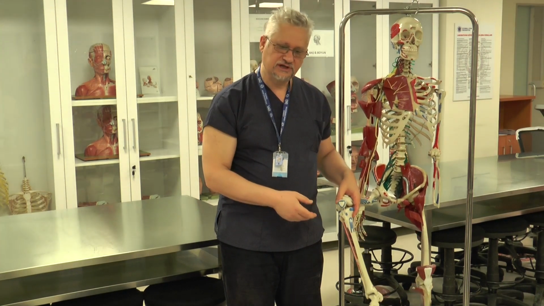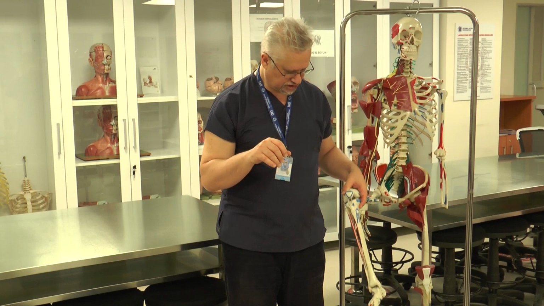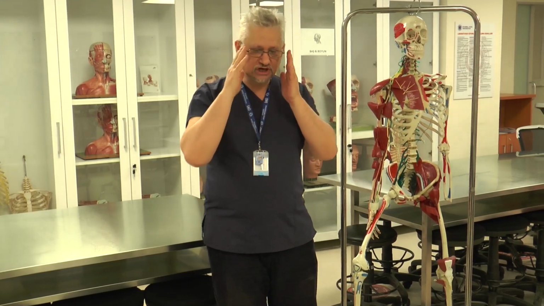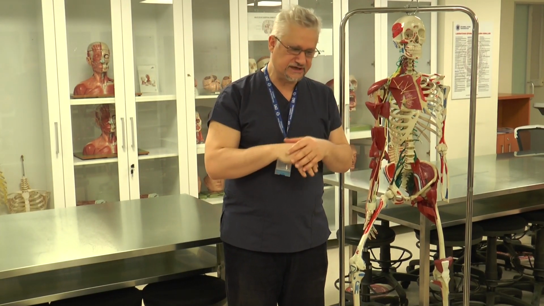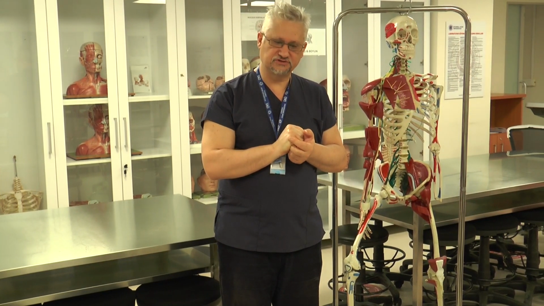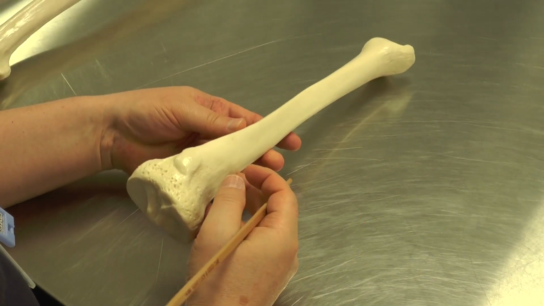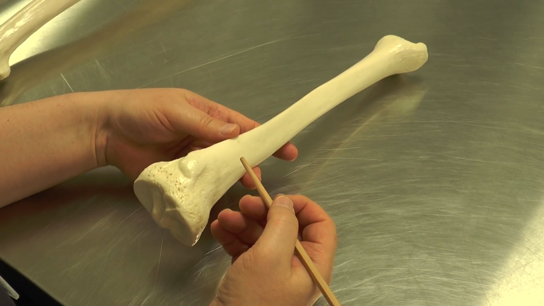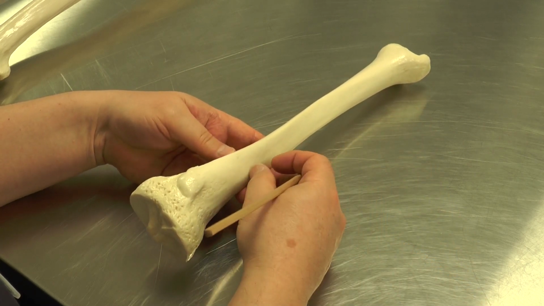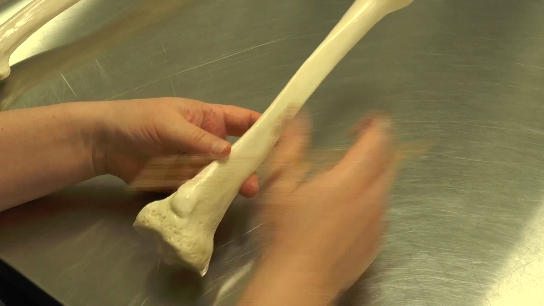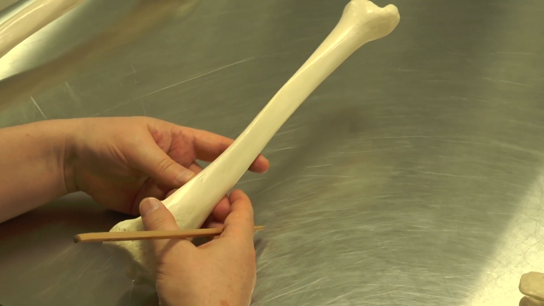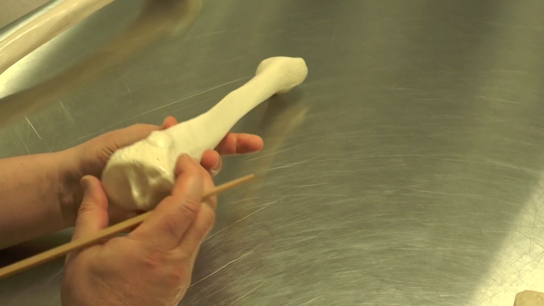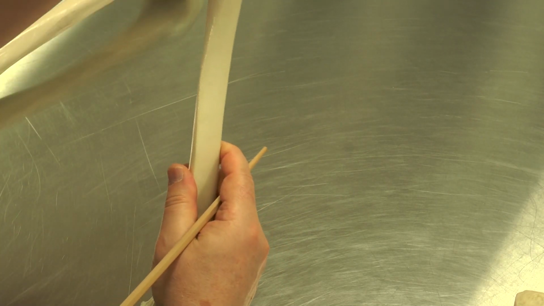So let's look at the individual structures and features, depressions and protrusions, in a closer view, and we're going to focus on these particular structures now. Okay, let's start. Hi everybody. Let's take a closer look at the tibia now. So this is the tibia, and as you can see, it has a proximal end, a distal end, and an intervening shaft or body in the middle. The proximal end is wider, and the distal end is narrower.